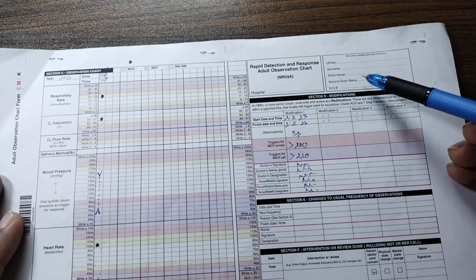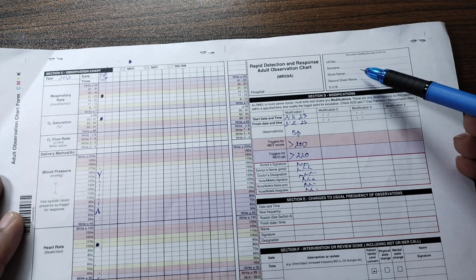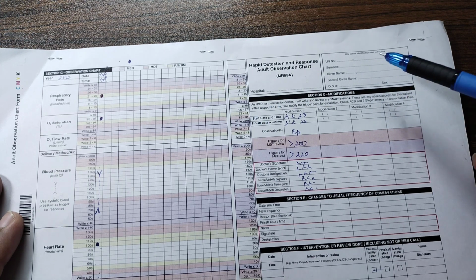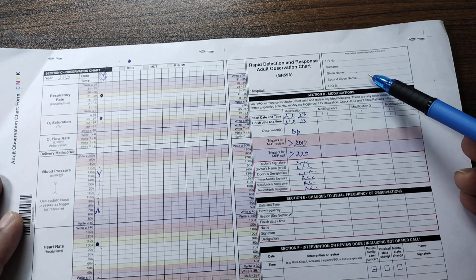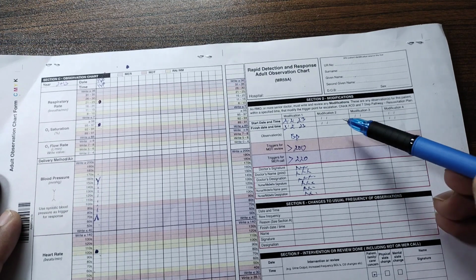Then on the other side, you can see the demographic data: the universal registration number, surname, given name. Surname means the second name, and given name is the first name. Sometimes there will be a second given name, which you can also record over here. Date of birth is there, sex is there, hospital is there.